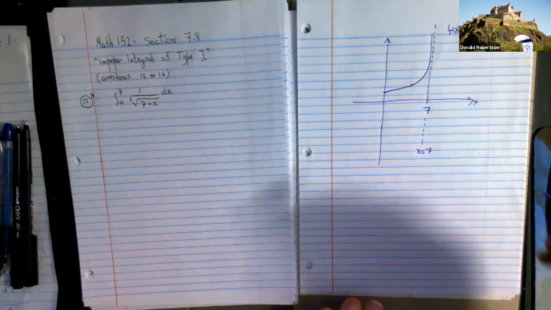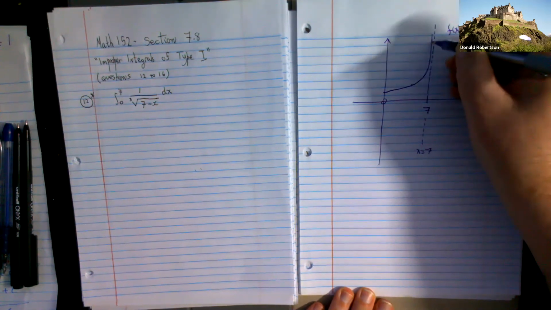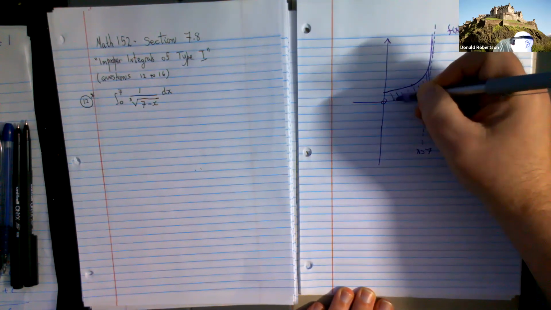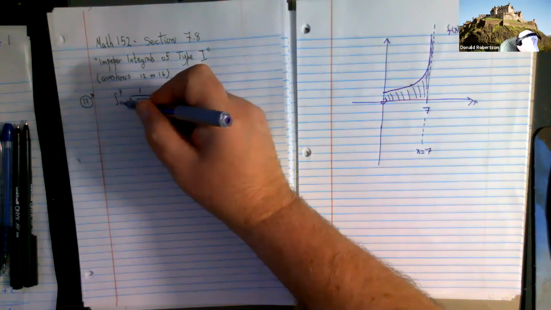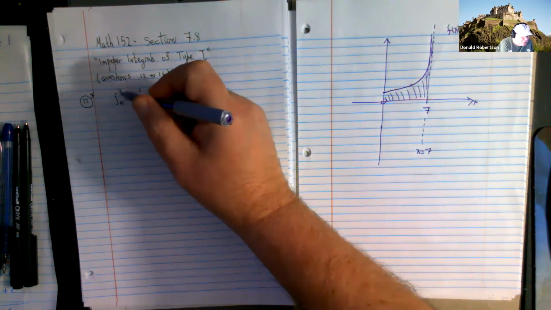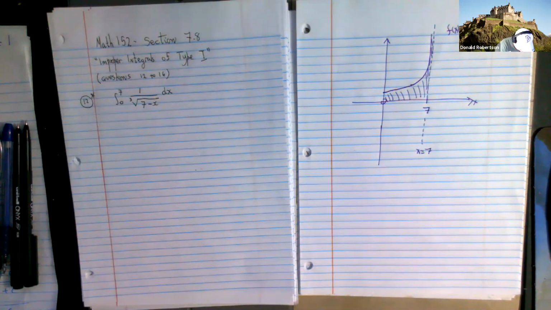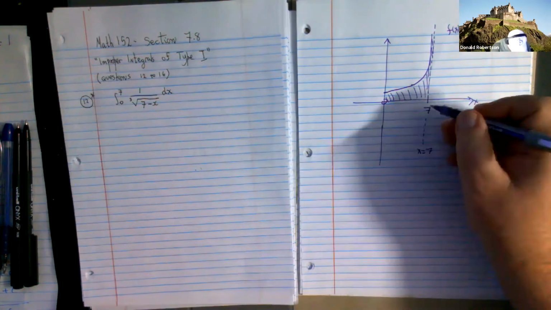And if you wanted to find the integral from 0 to 7, can you see that there is a problem at 7? So that's what improper integrals of type 1 look like. They don't have infinities here or here. That's what the ones last week were like, right? 0, infinity, that kind of thing. And they have a problem at one of the two endpoints, in this case at 7.